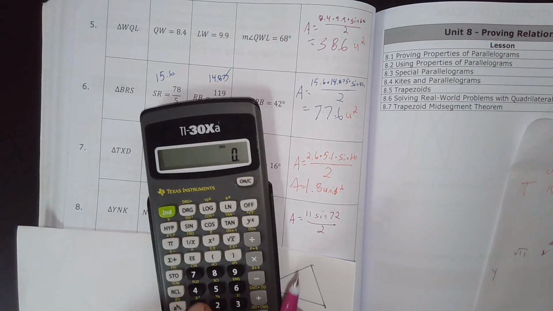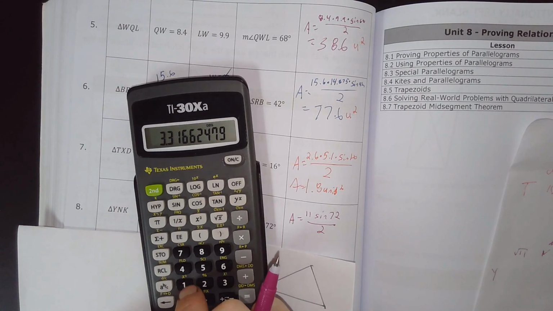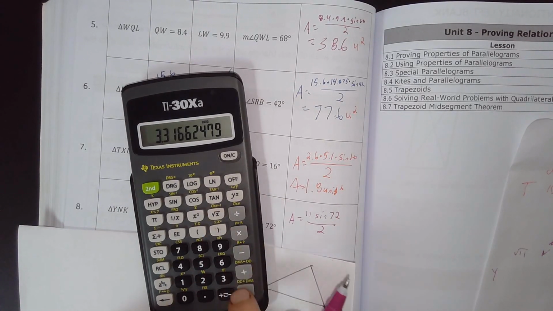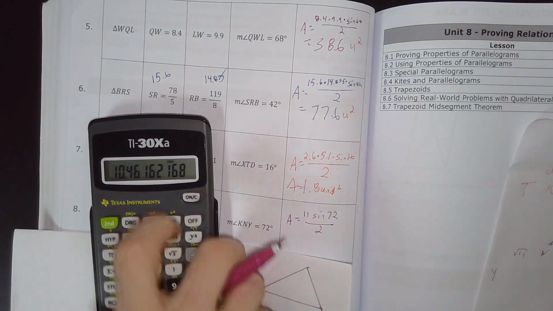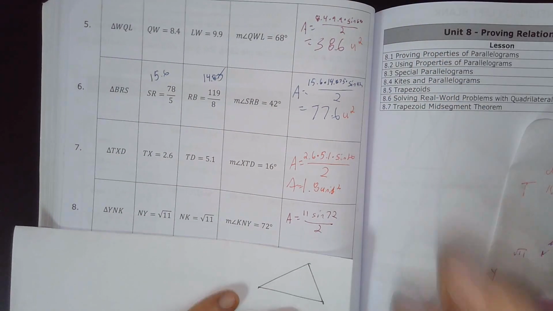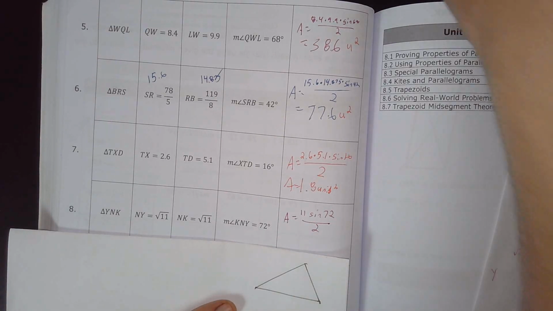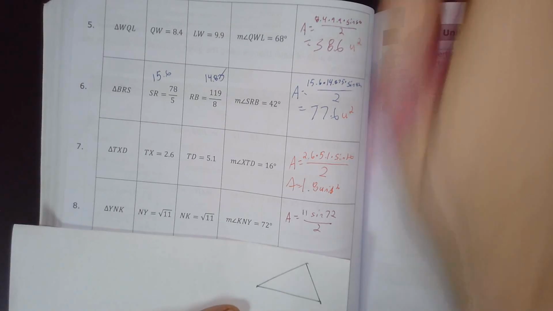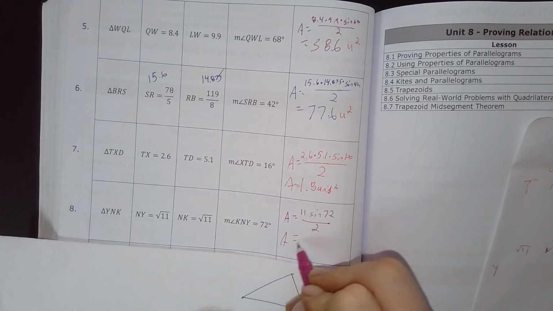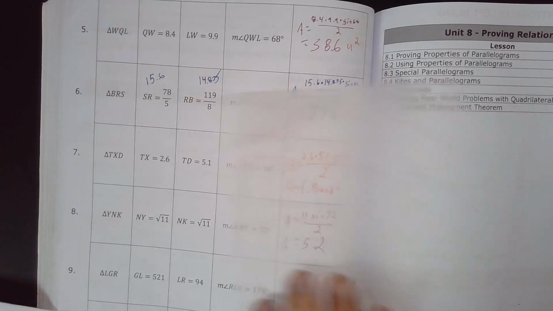Just to prove it to you, square root of 11 times square root of 11 equals 11, times 72 sine equals 10.46. Oh, we've got to divide by 2. No, it's 5.2, so the area equals 5.2.